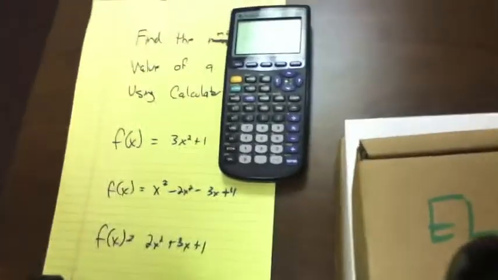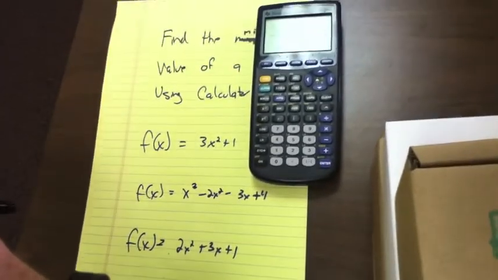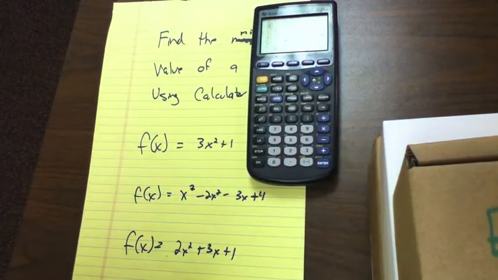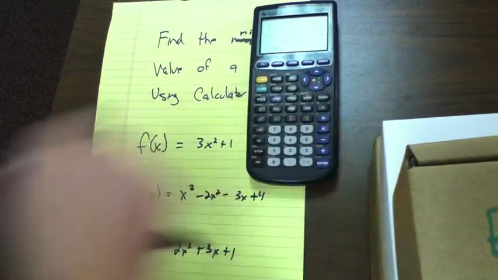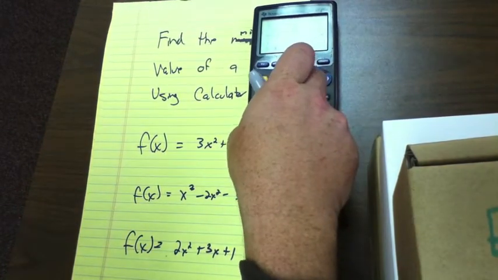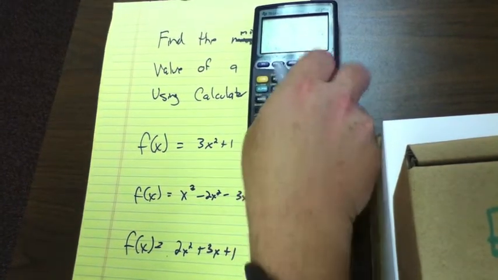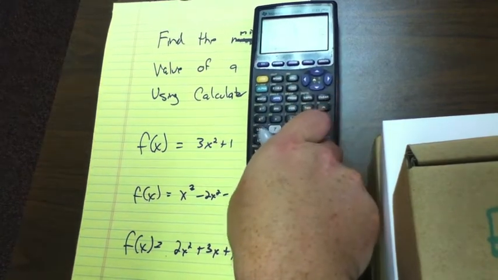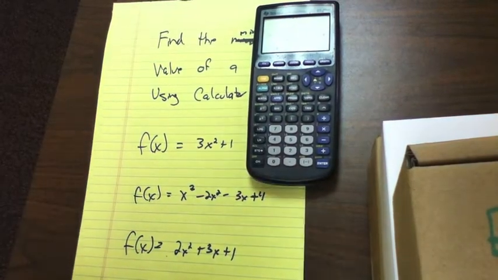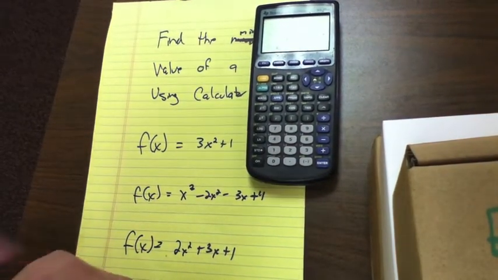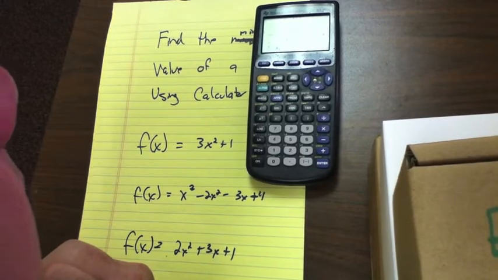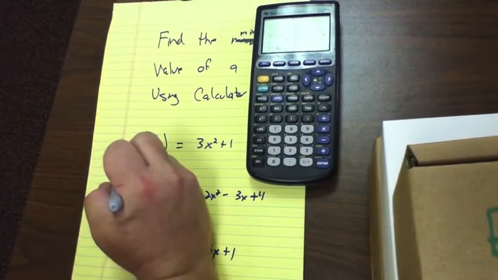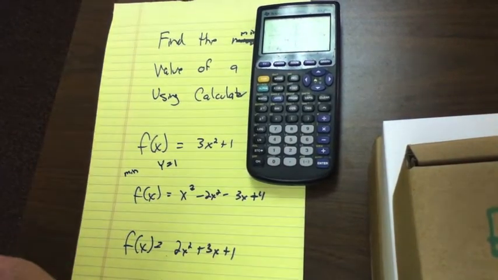Now to find that value, use the same functions that we did with the previous one, but with a different option. Hit second calc. Instead of selecting 4 for maximum, we select 3 for minimum. Move to the left of the minimum value, hit enter. Move to the right of the minimum value, hit enter. Hit enter again. It's going to tell me that the x value in this case is 6.69, or 6.7 if you want to round it, but the y value is 1. That's the minimum value, the y value, just like before.